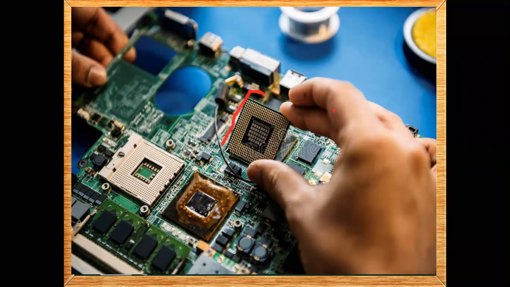This chip you see on your screen, this chip is a CPU. This chip is placed at this place. So this is the size of the CPU. See how small it is. So this CPU is inside the system unit.